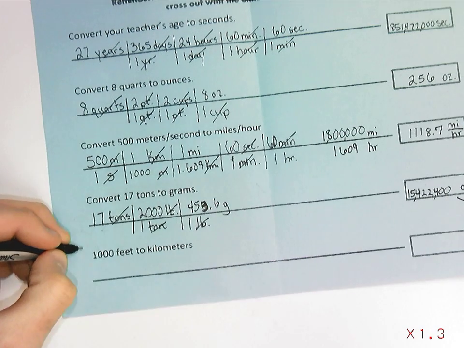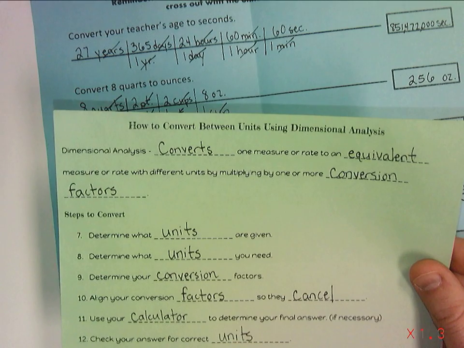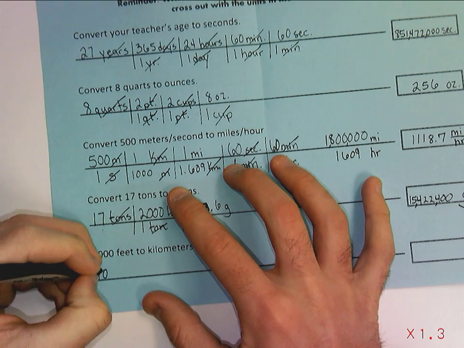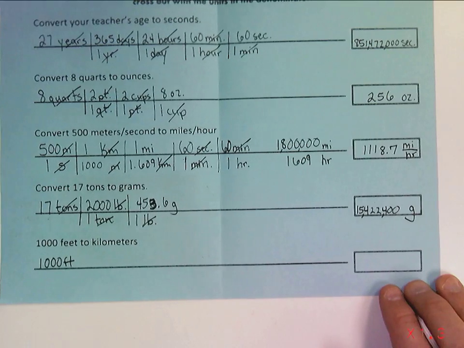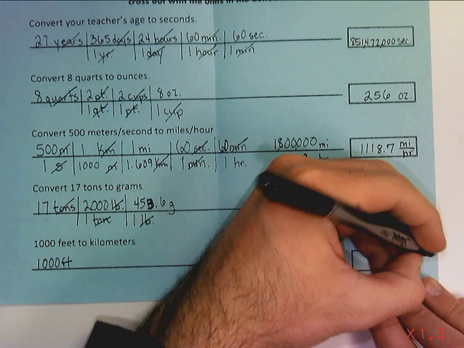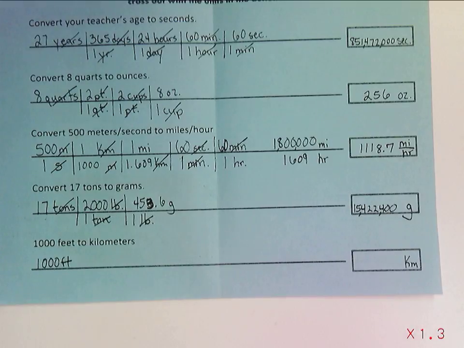So, like this sheet says, we're looking at what units do we start with. We're going to write those down. So I'm starting with 1,000 feet, and I want to end up with kilometers. So step 2 is what units do you need? We're trying to get to kilometers, from feet to kilometers.